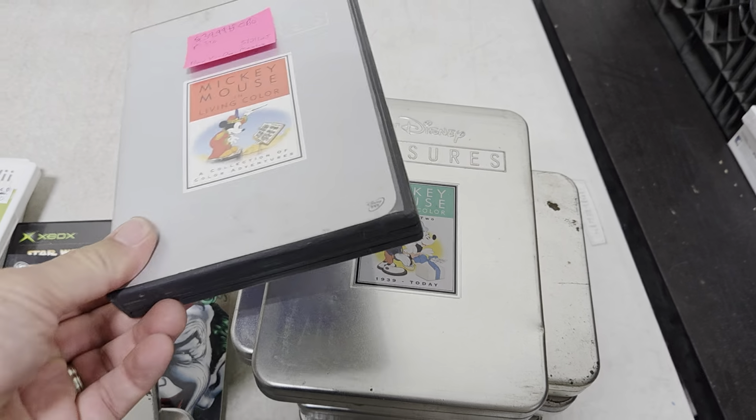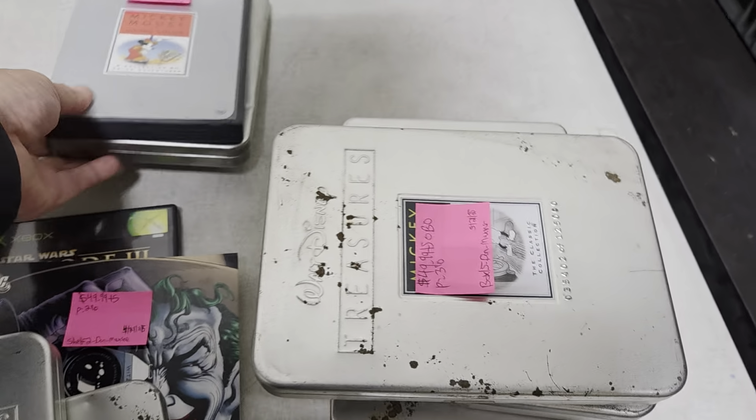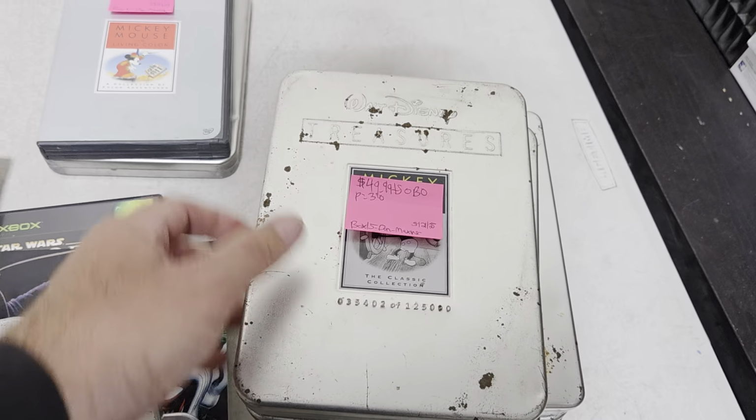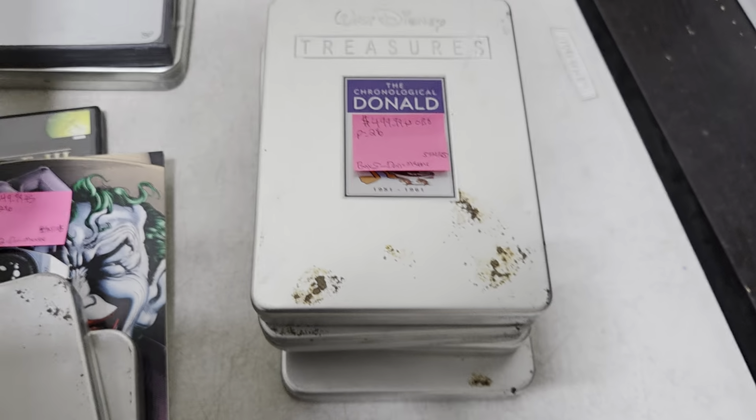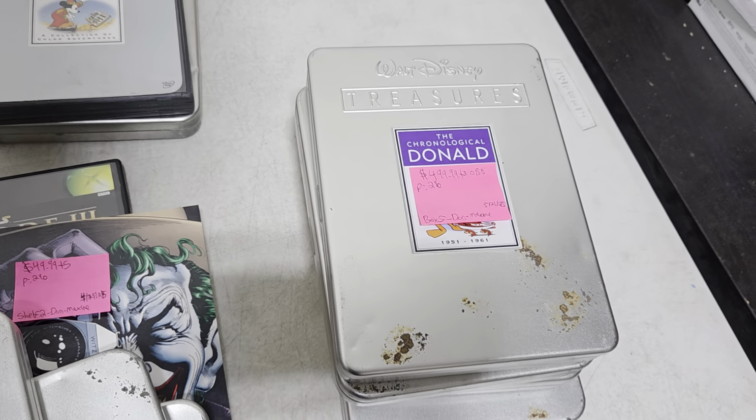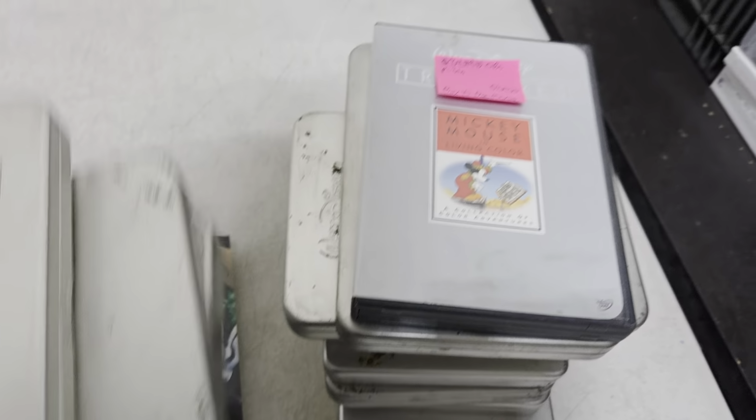Mickey Mouse, not that much money, but I will list it. This one goes for better money if it wasn't so beat up. I mean, look at that. Mickey Mouse in black and white. And then this one, Chronological Donald, would go for more. They're just pretty beat up, guys. They were even a little sticky, which is gross.